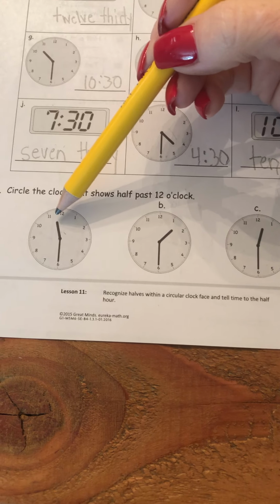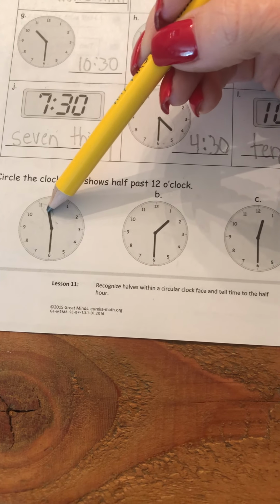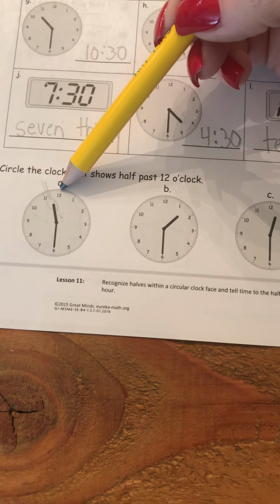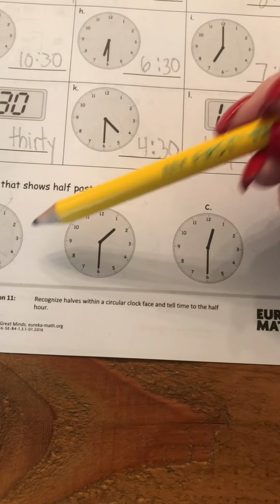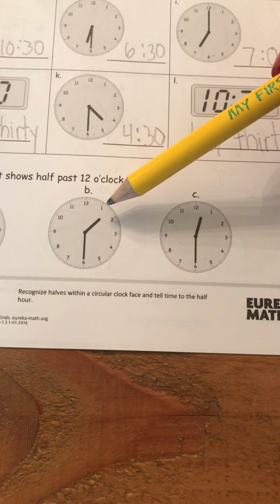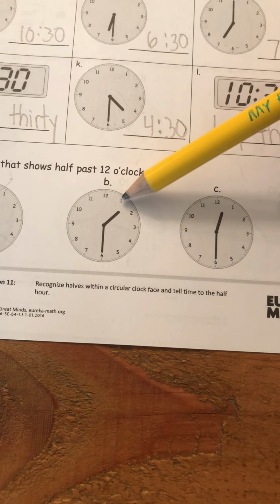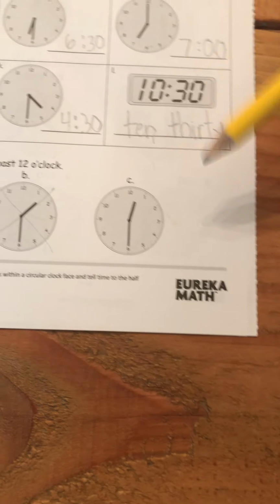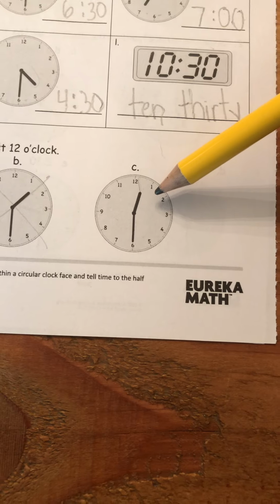Let's look at clock A. Clock A has the hour hand pointing just past the 11. So it's not to the 12 yet. That can't be the right clock. That one says 11:30. This one has the hour hand pointing past the 1, so that would be 1:30. That's not right.